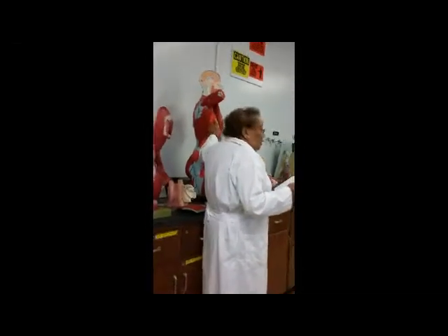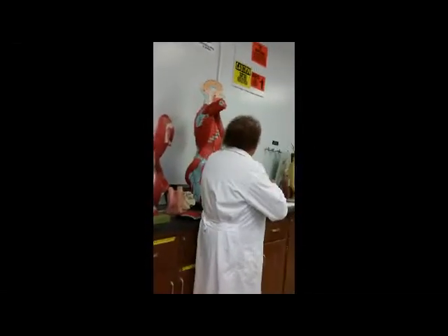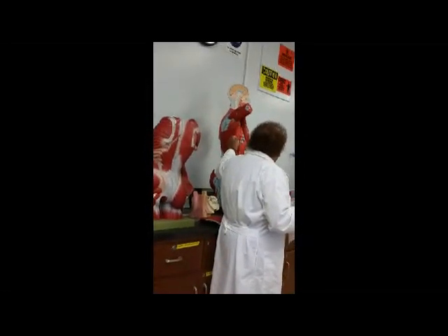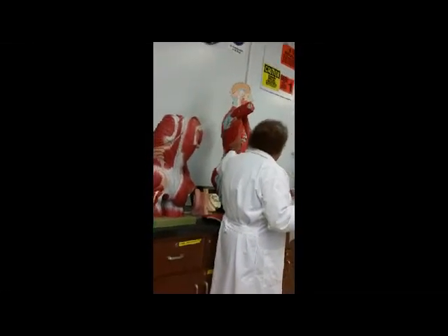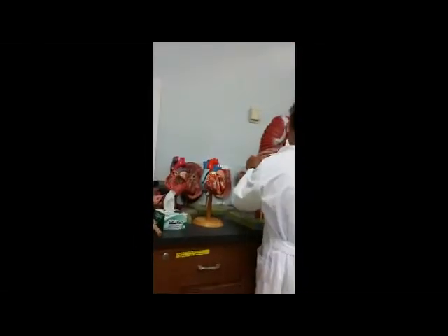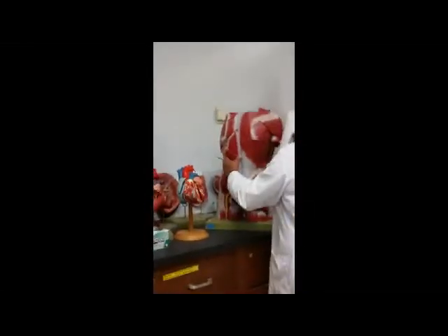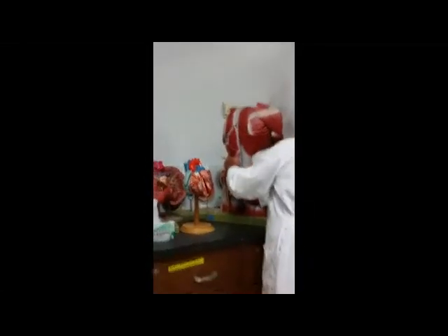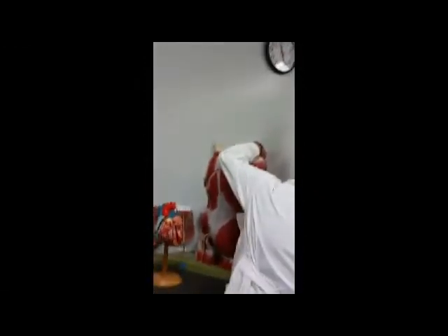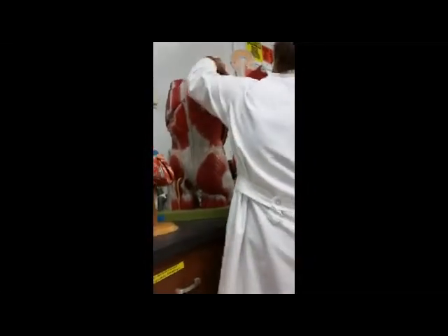So if I showed you under the cat, again it shows you that it's a serrated muscle. The yellow in between is the fascia that separates the muscle. It lies under the armpit, called the serratus anterior in humans, serratus ventralis in the cat. You're seeing also the serratus anterior right there. So when we put this together, you can see very clearly. It's a serrated muscle that lies under the armpit.